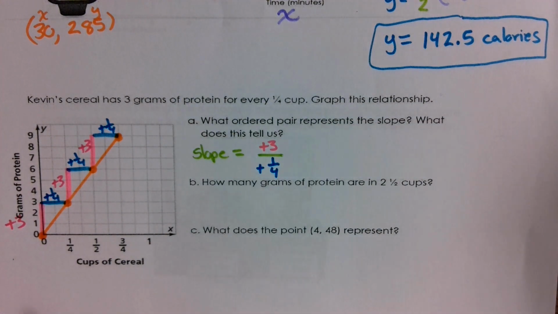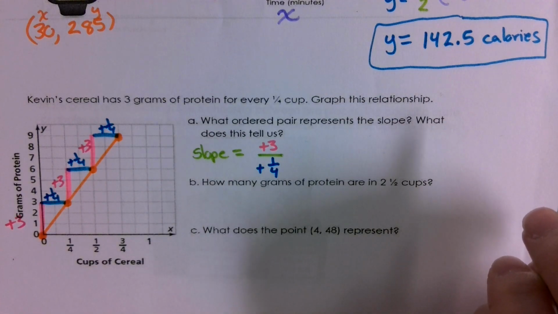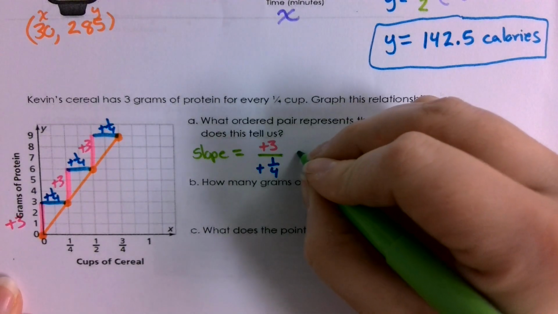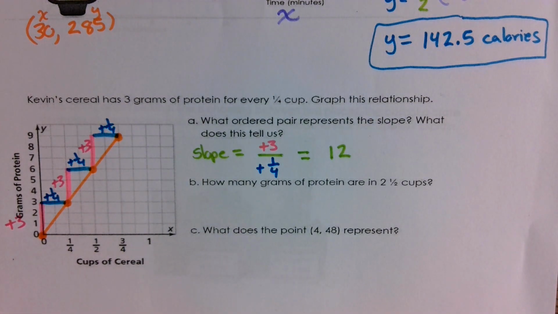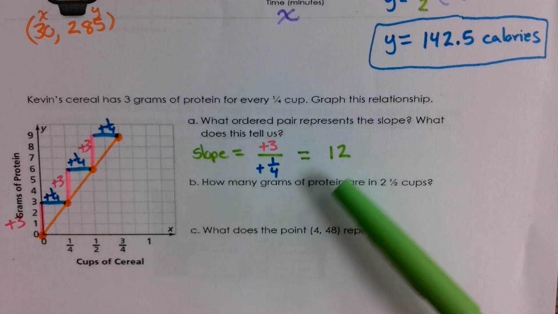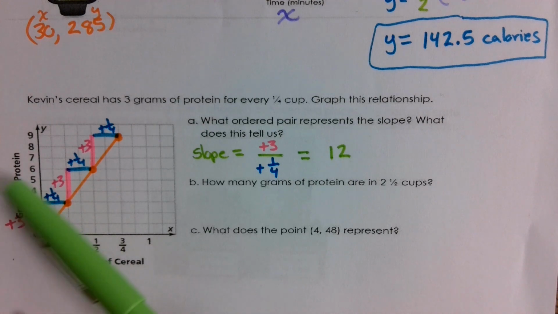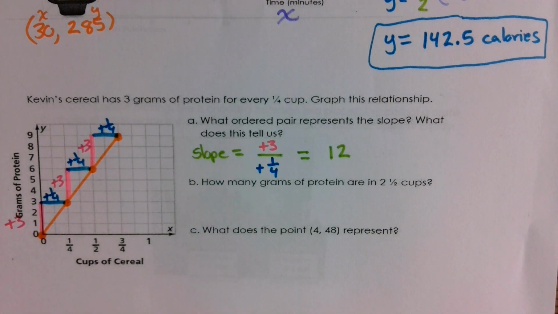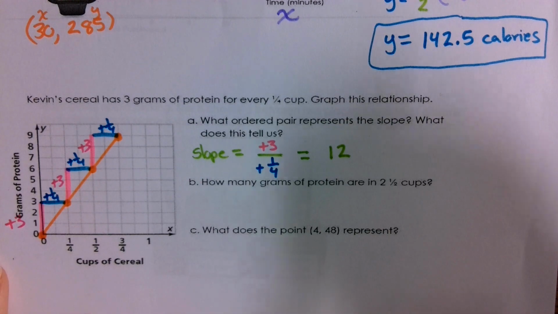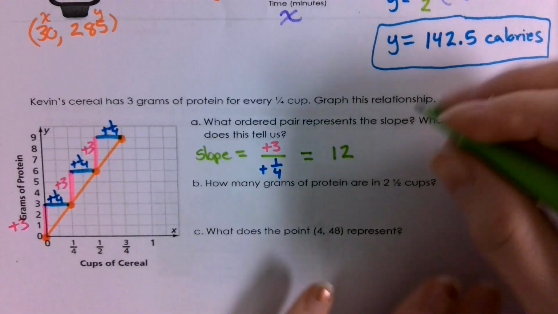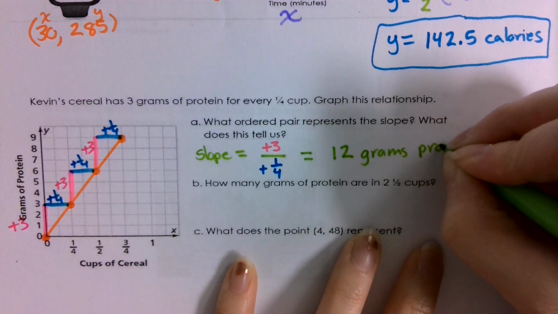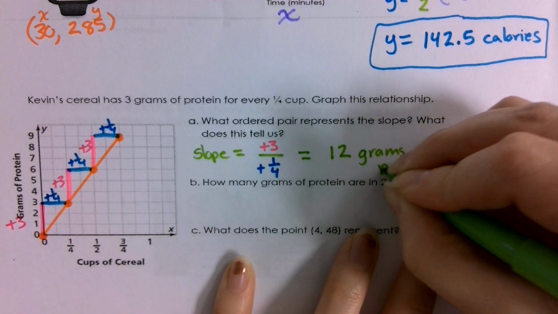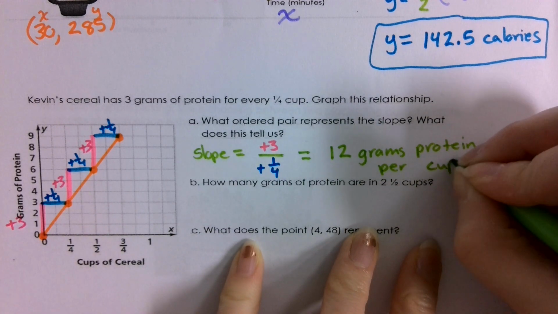Okay, now we got to simplify that. We're going to do 3 over 1/4. What do we get, Ryan? 12. Okay, so this represents 12. Now we want to state, what does it tell us? What does 12 mean? It's 12 what per what? Is it 12 cups per protein or 12 proteins per cup? 12 grams of protein per cup, right?